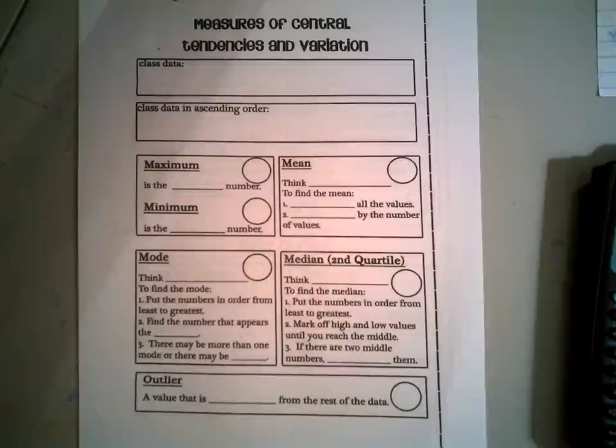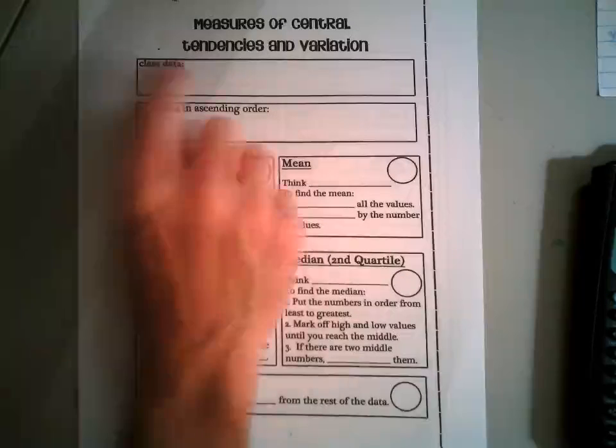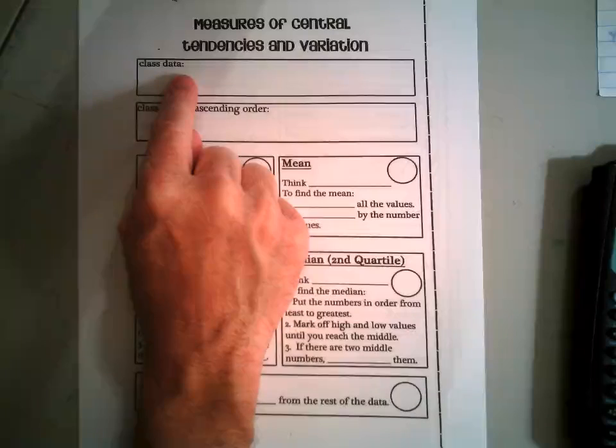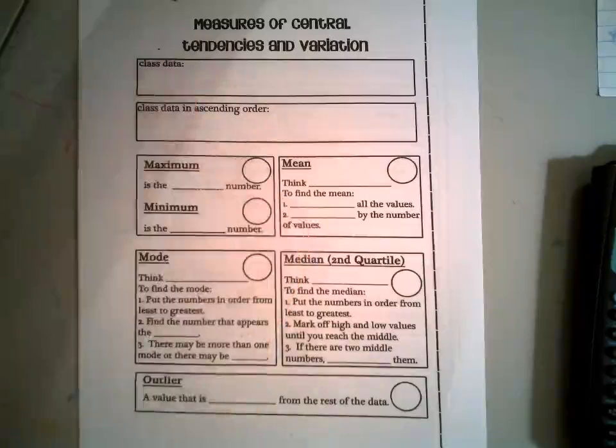Okay, so we're back. And so I'm going to write down some data. This data is real data. It is from a quiz that we took on March 11th. Some people did pretty well. Some people didn't do very well. The majority of the numbers I picked are numbers that are pretty good. So I have 10 pieces of data.